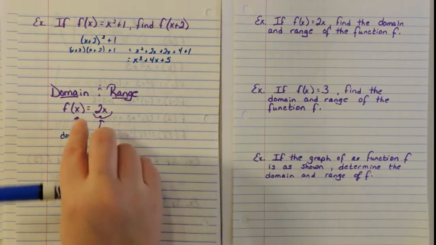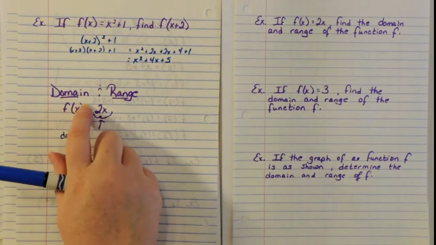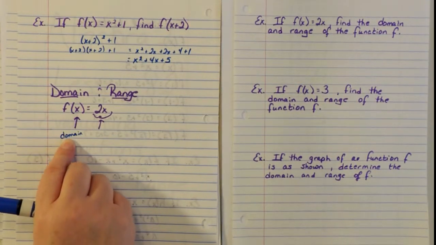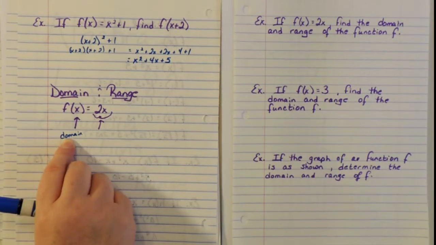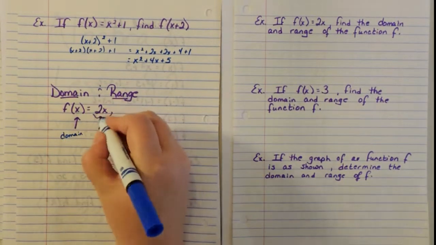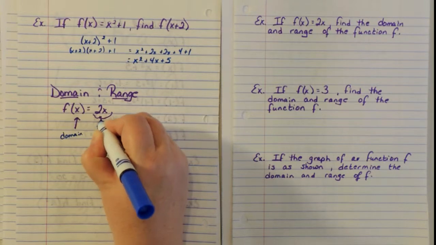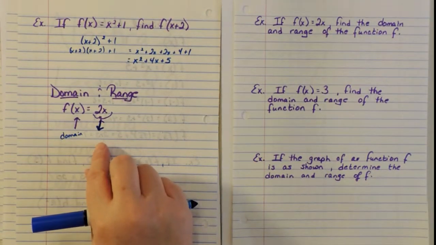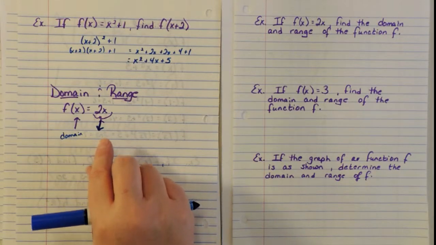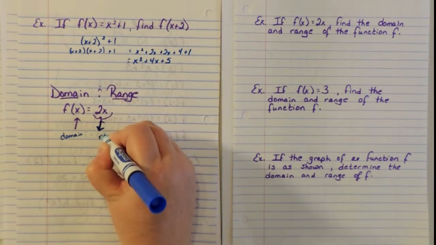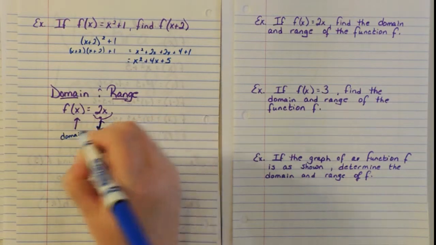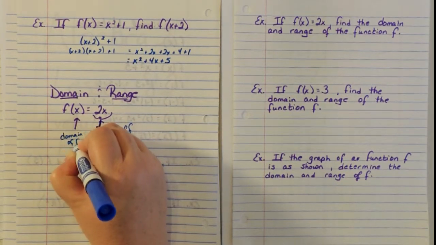So any acceptable number we can put into here is called the domain. The set of acceptable solutions or outputs is called the range of f. So this is the range of f, and this is the domain of f.